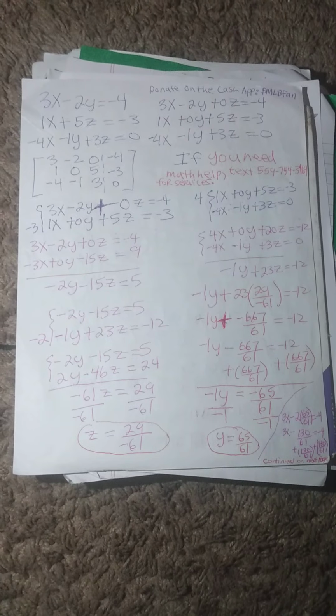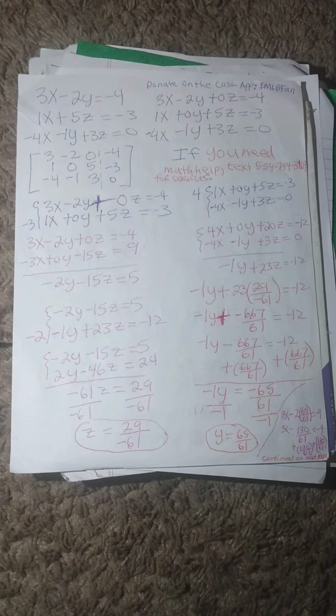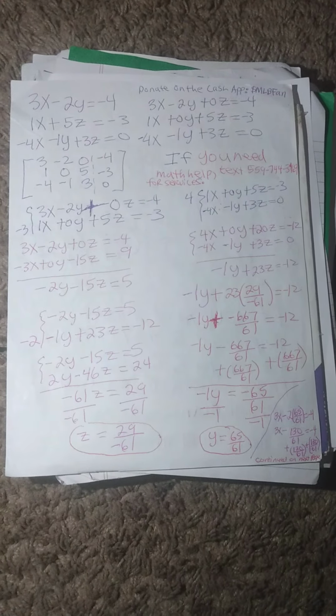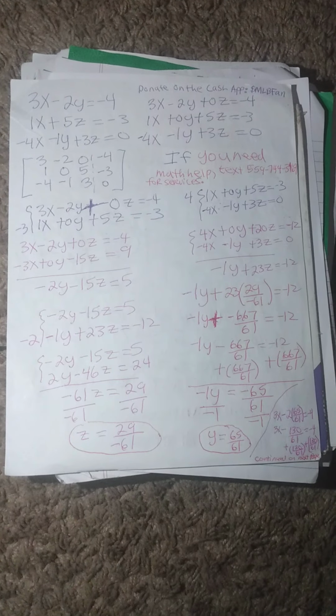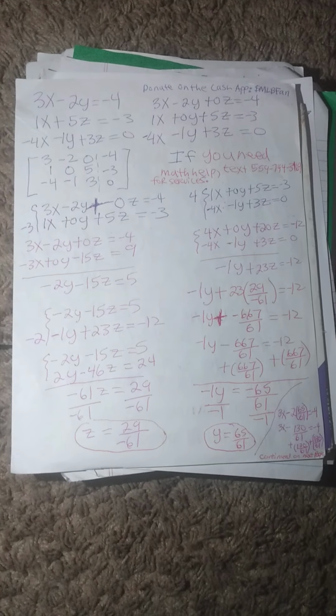In some of the equations you don't need to plug in both results. We'll just plug in to the first equation and we will solve for x.